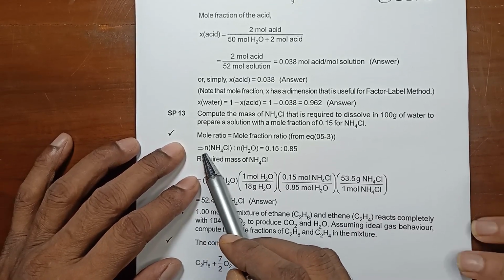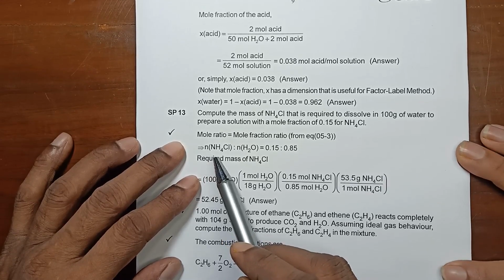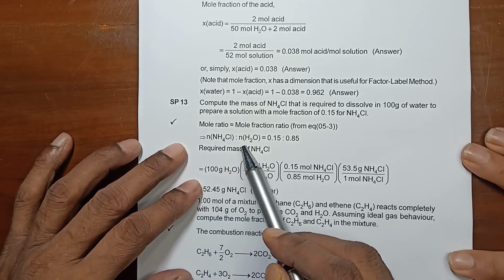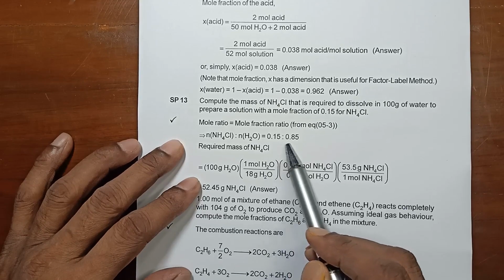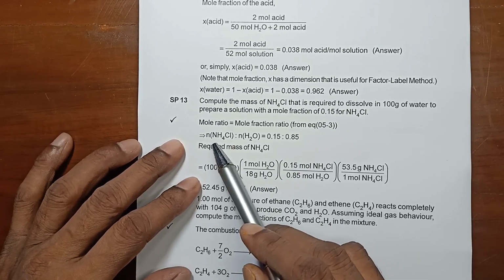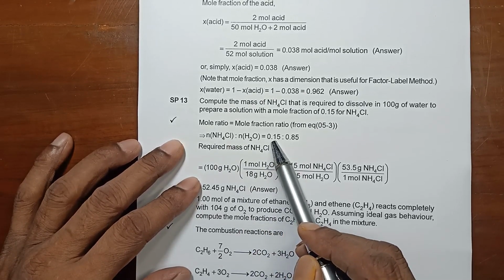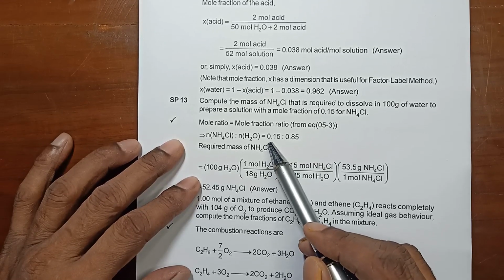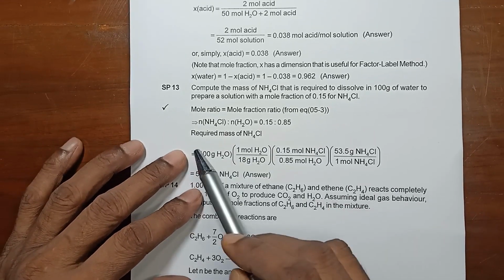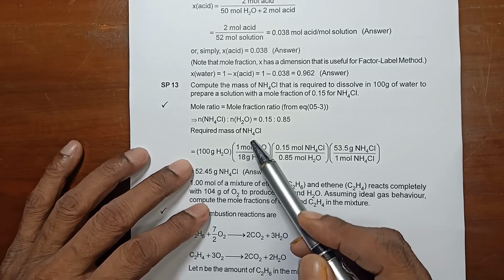N implies number of moles. So the number of moles of NH4Cl is 2. The number of moles of water equals the mole fraction ratio. Mole fraction of NH4Cl is 0.15. So what about water? 1 minus 0.15, that is 0.85. So the required mass of NH4Cl.